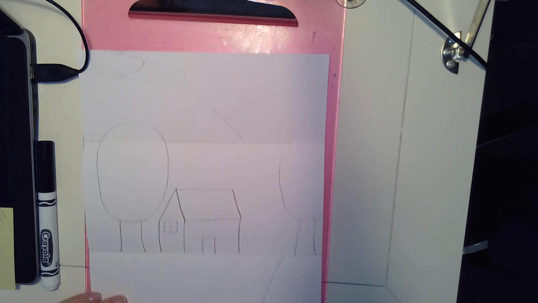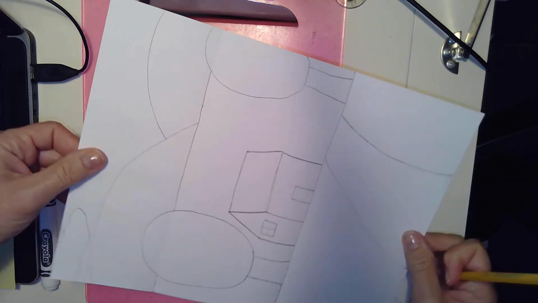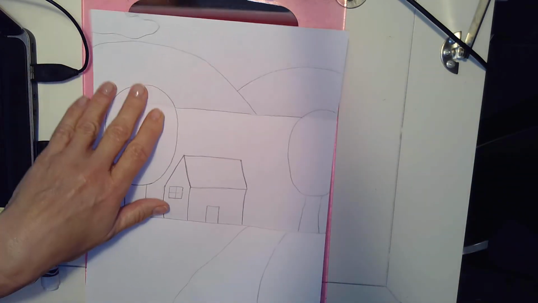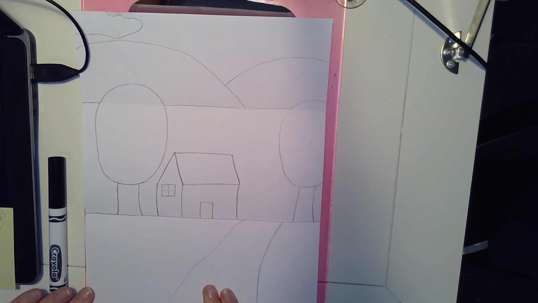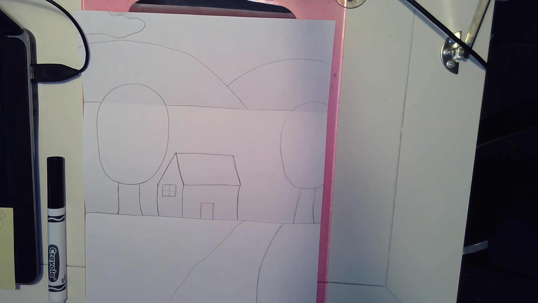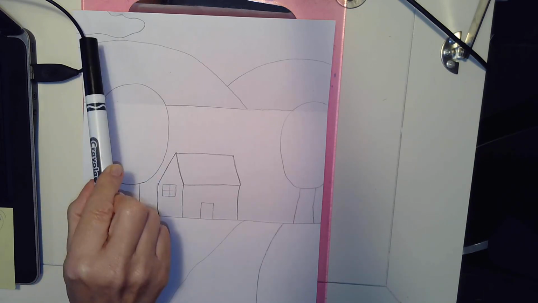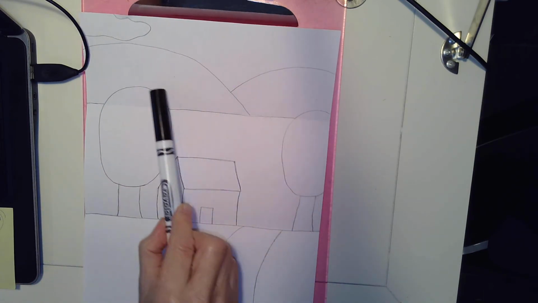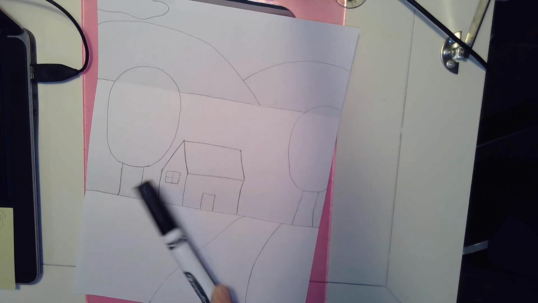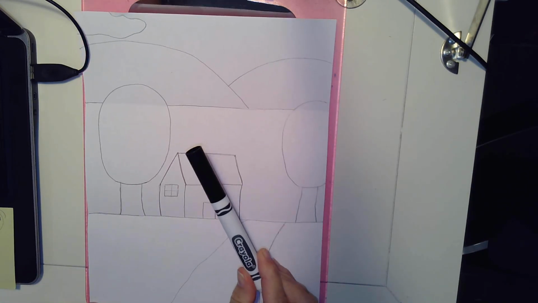Okay, if you try to paint on this kind of copy paper, what's going to happen is that your paper will get too soggy and it's not going to work so well. You're welcome to try it, but you've worked so hard on this sketch that I would not risk it if I were you. I would just use my marker. Remember, outline everything you've done, go over everything you've done with your black marker, and then color it in.